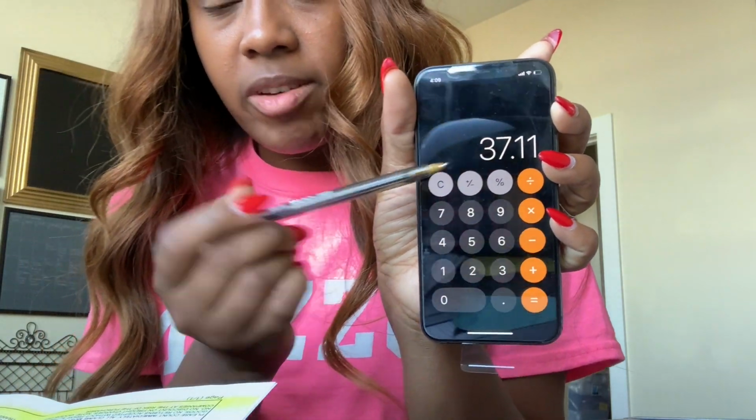So $37.11. If anybody's ever been on my website, you know that all my prices end in 90 cents. So if that's what the calculator is telling me my price is going to be, then I make it $37.90.